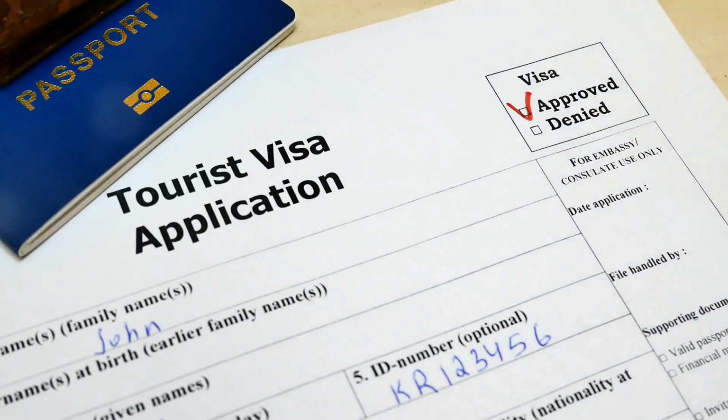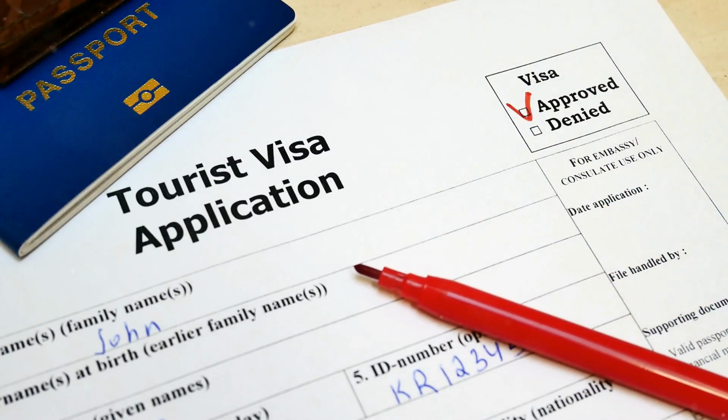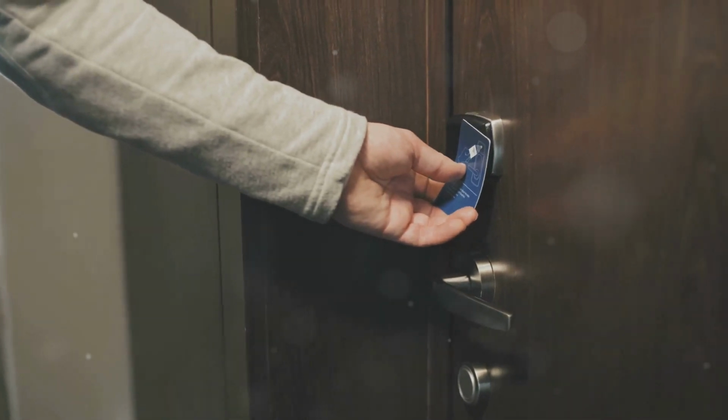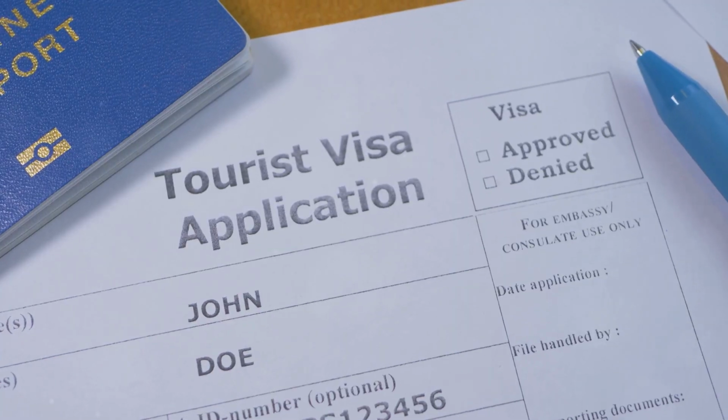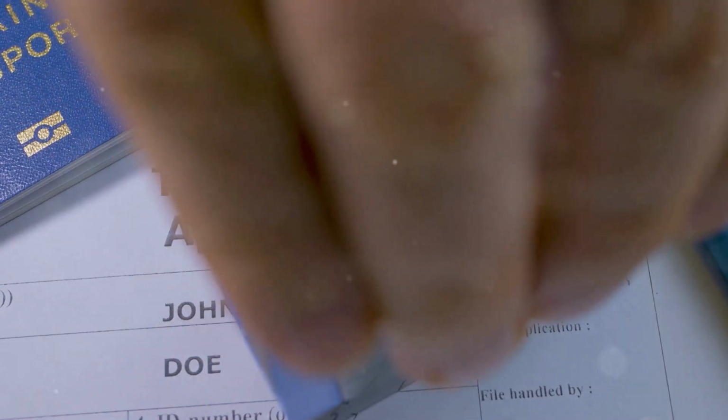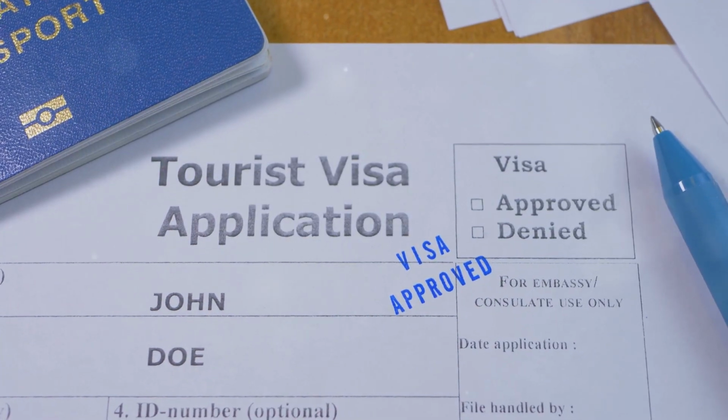Now you might be wondering, why is the DS-160 so important? Well, consider it your key to unlocking the door to your American adventure. It's the cornerstone of your visa application, providing the U.S. government with essential information about you and your travel plans. The information you provide on the DS-160 helps consular officers assess your eligibility for a tourist visa.